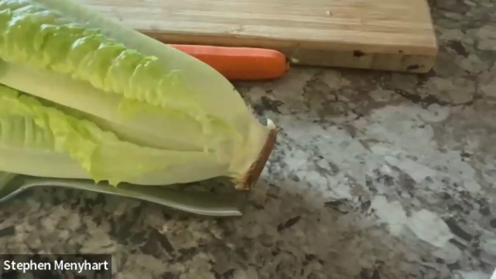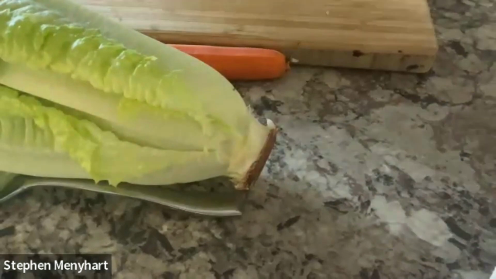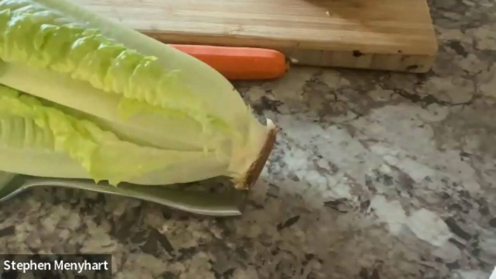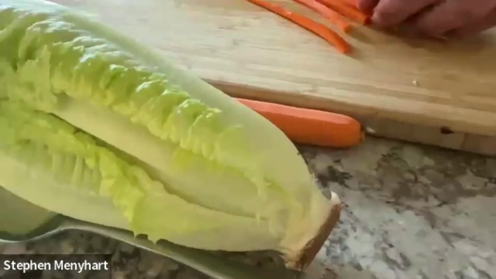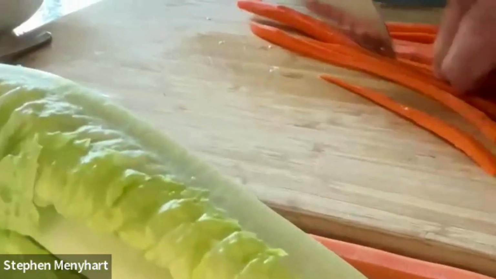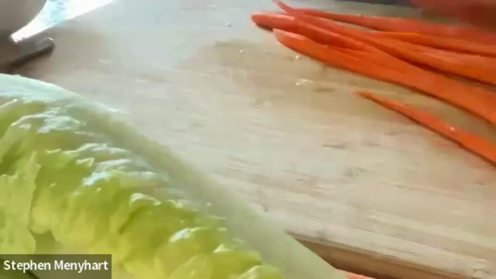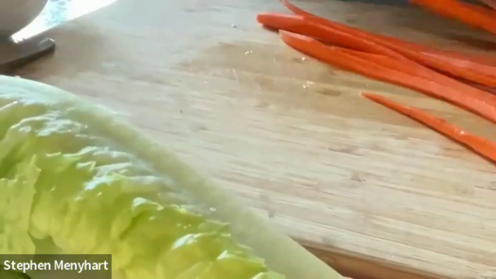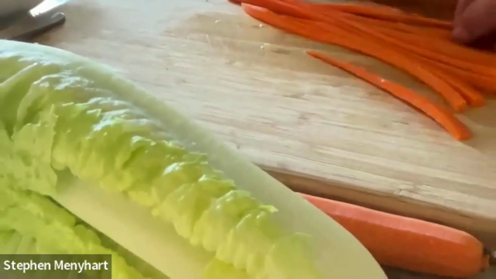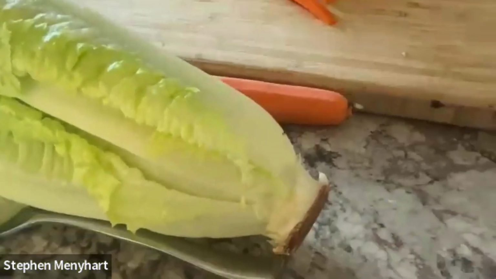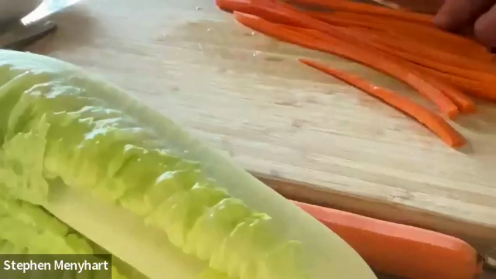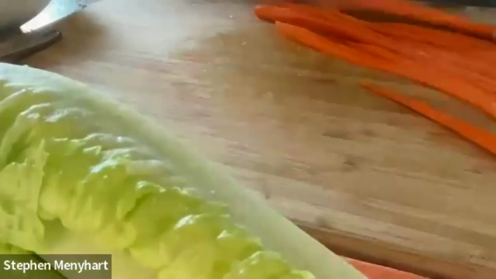So I've got my strips. Cut these a couple more times. These ones are a little wide. And this is a little tedious, but this will pay off when we get to the final wrap. Also, if you have big chunks of carrot, they can poke through the rice paper and make it less than perfect.